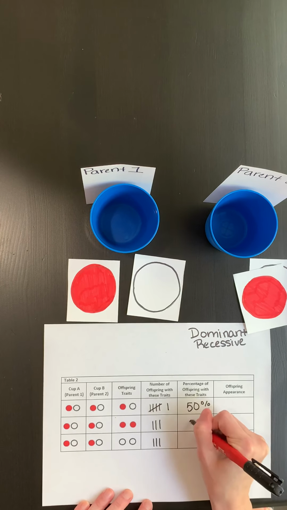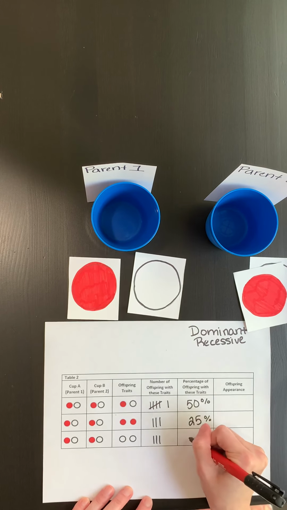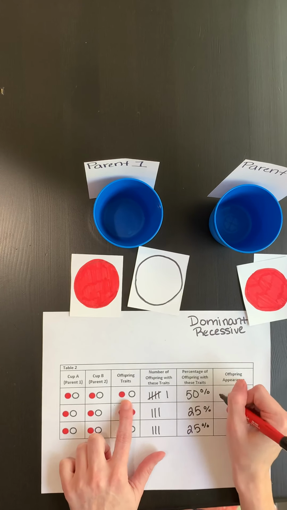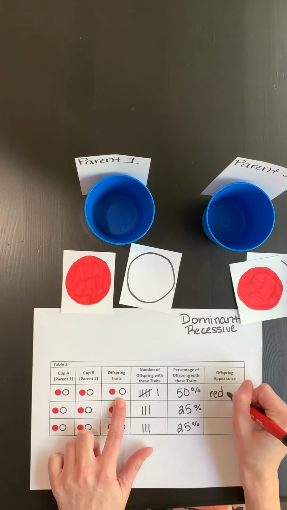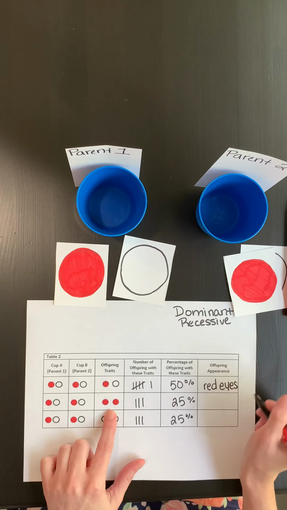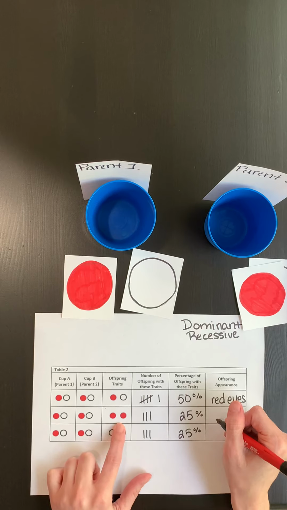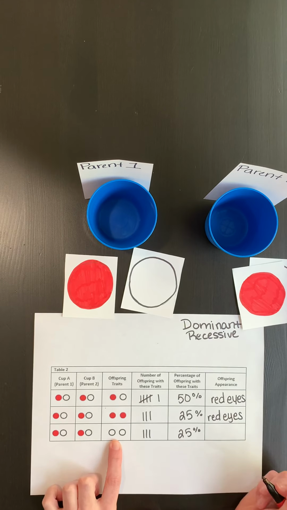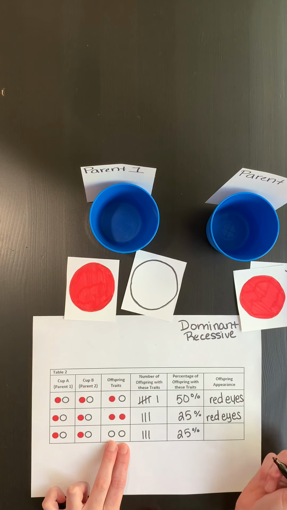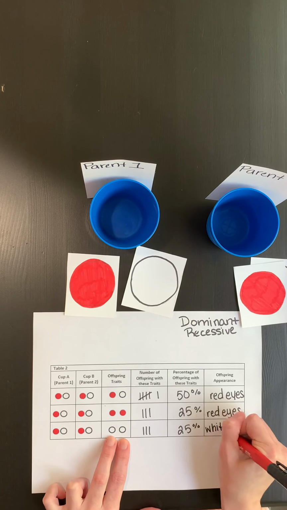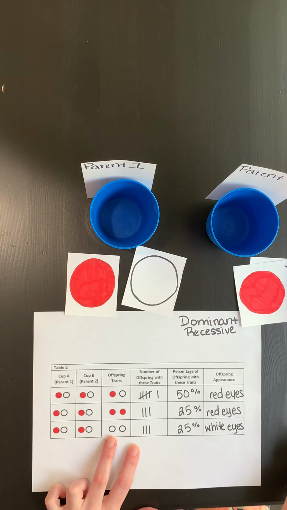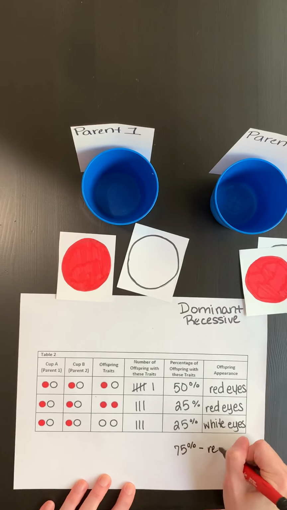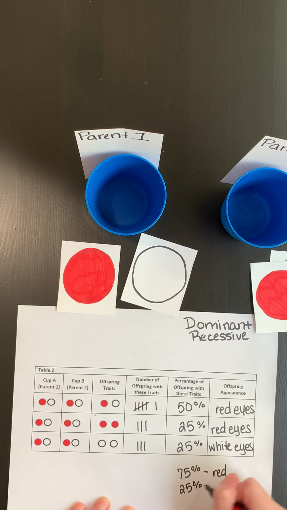3 and 3. Okay? So what this means is about 50% of the offspring are going to carry a red and a white gene, but remember we said that means that they are going to have red eyes. About 25% of the offspring are going to carry 2 red genes. They're also going to have red eyes. And then 25% of the offspring are going to carry 2 white genes, which means they're going to have white eyes. So I've got 75% of the offspring should have red eyes, and 25% should have white eyes.